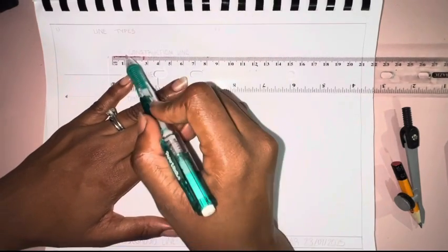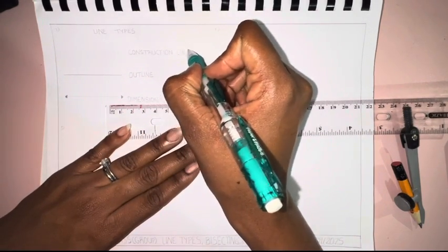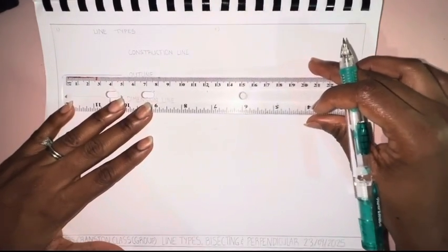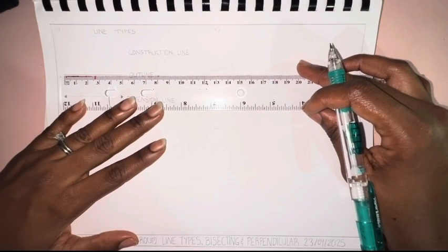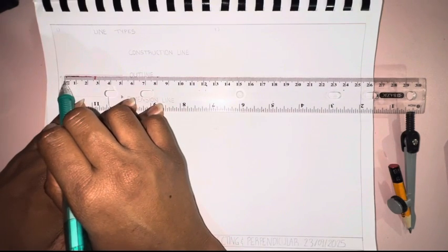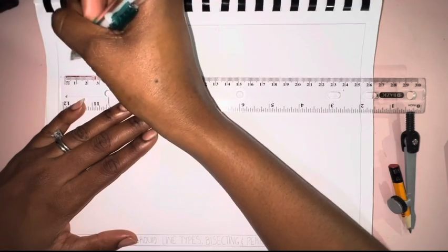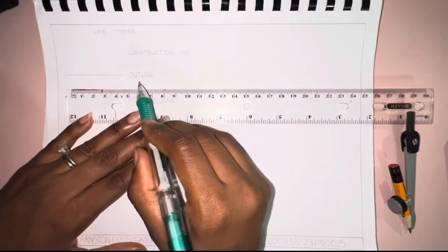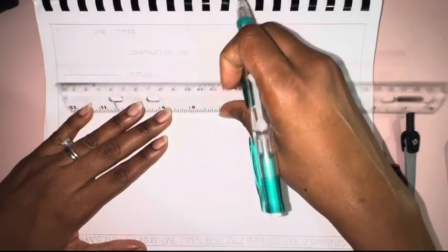Then we draw another light line beside that line and write the word construction line. Then underneath that, we'll do a 5 centimeter line as well, ensuring that the spacing between each line we're going to draw is estimated to be even. 0 to 5, and we press on the pencil to get a dark line or a thick line, which is called an outline.